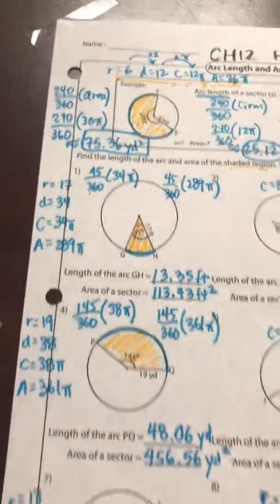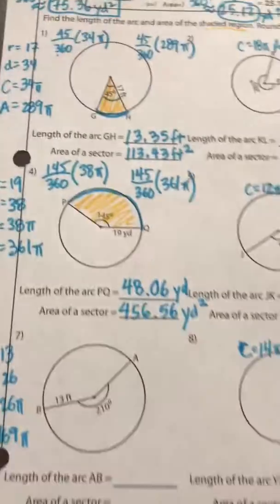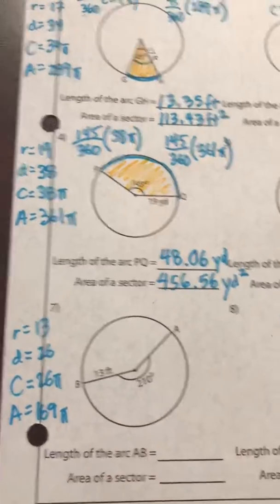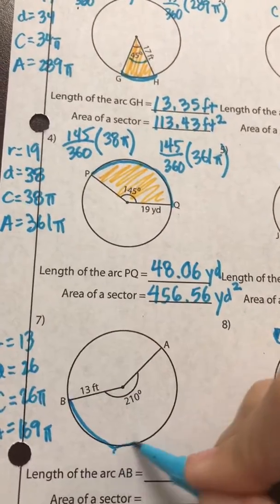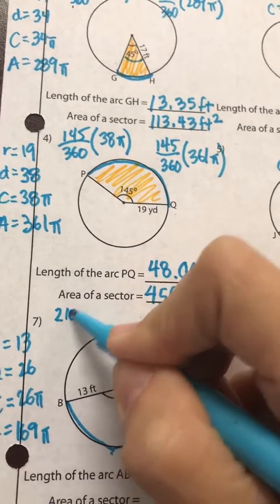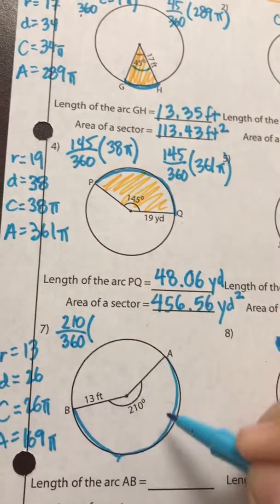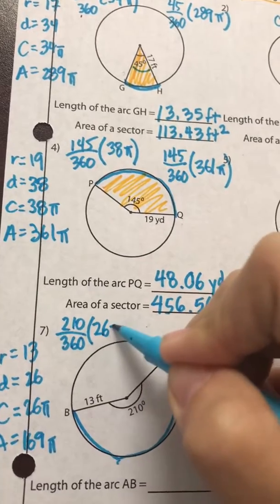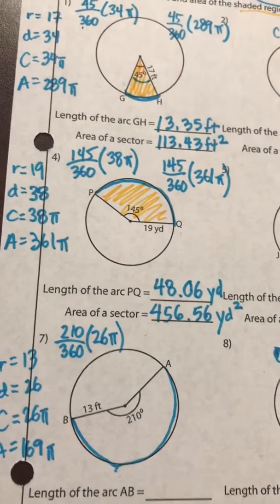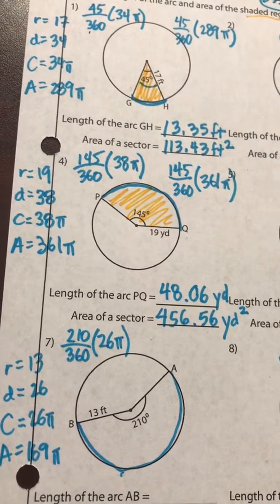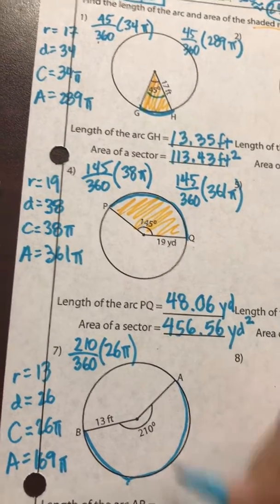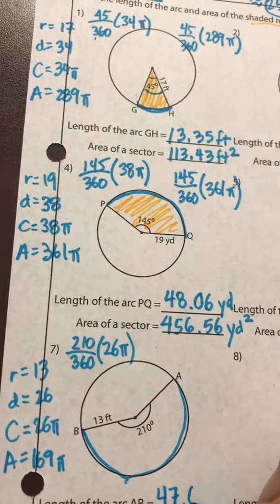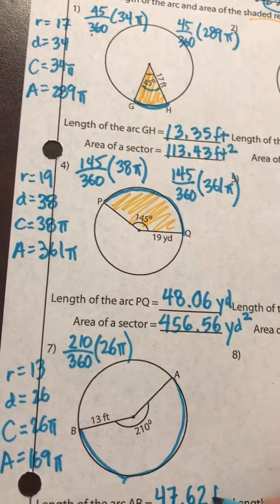Hello again. We are just working on question 7, and we finished question 4 here. So how much of the circumference do I want? I want 210 out of 360. And the circumference is 26 pi. So 210 divided by 360 times 26 times 3.14. I am multiplying by 3.14 because that's what they had said in the directions.